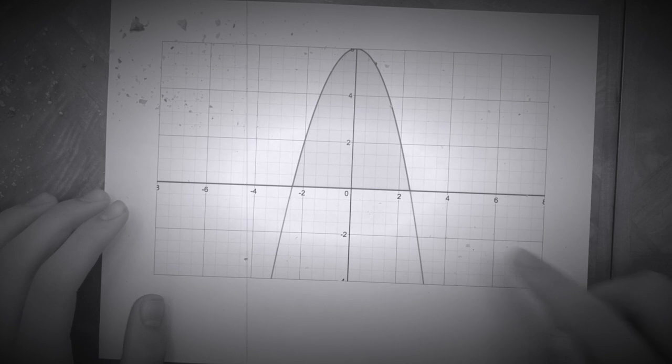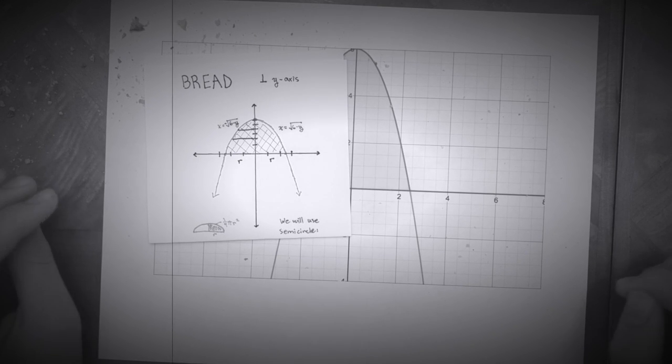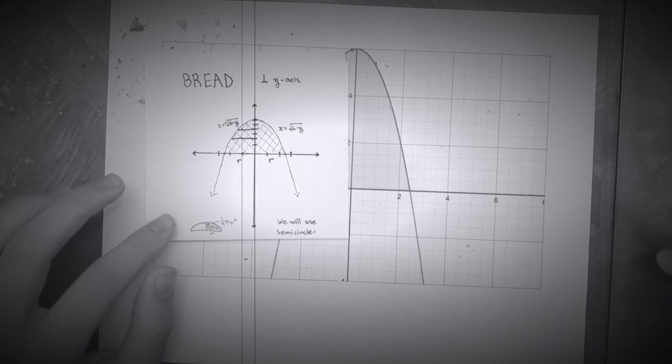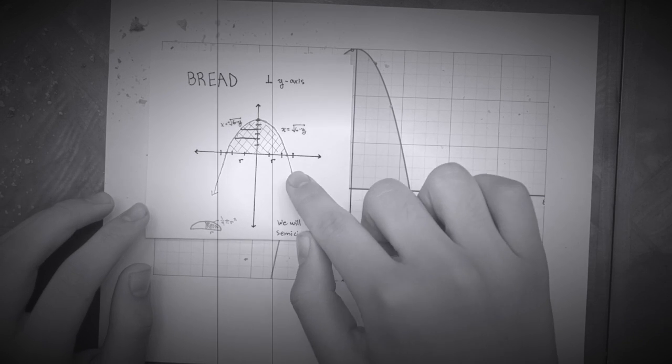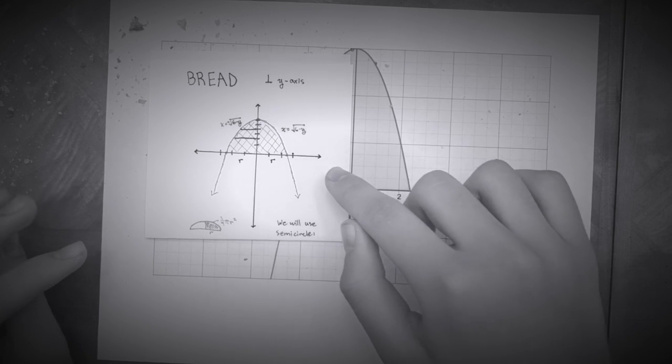Do you see this beautiful graph? Well, this graph is basically the graph of y equals 6 minus x squared. But we can divide it in terms of x as x equals the square root of 6 minus y, and x equals the negative square root of 6 minus y.